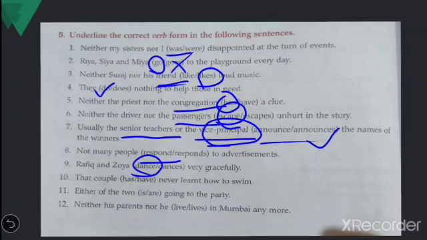That couple has or have never learned how to swim. That couple, you can say the couple means two persons, but here one word is used for two persons, couple. So that's why it is singular, and that's why the singular verb will come, has never learned how to swim. Either of the two is or are going to the party. Either of the two, one of the two. So that's why is will come.